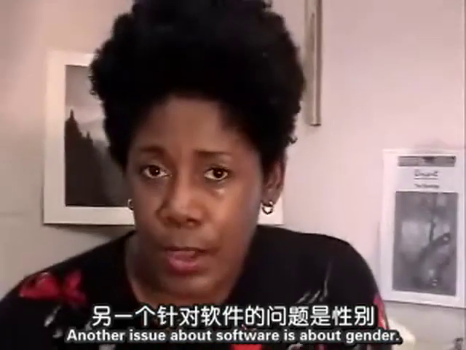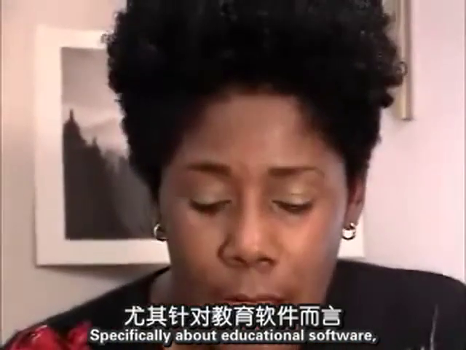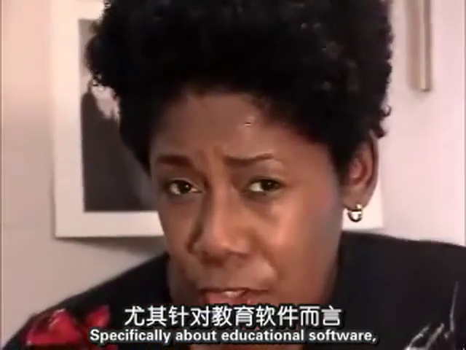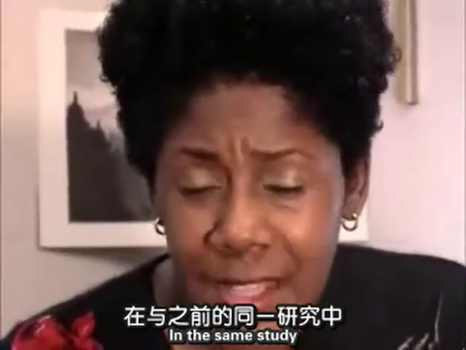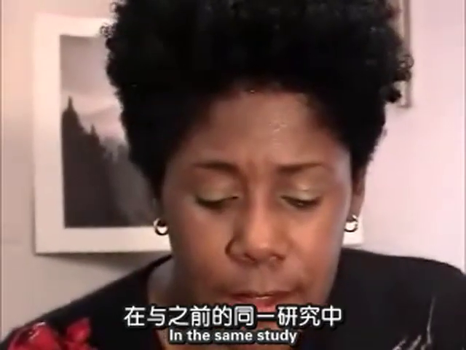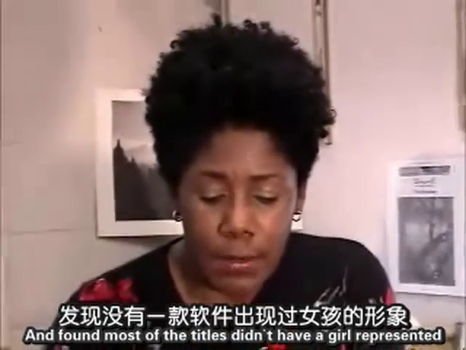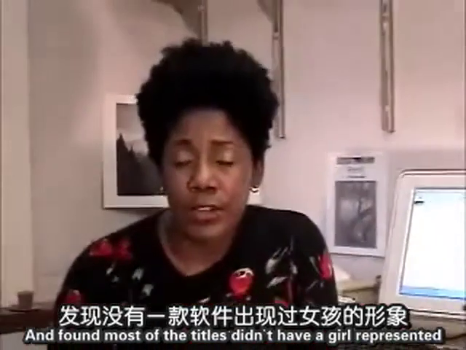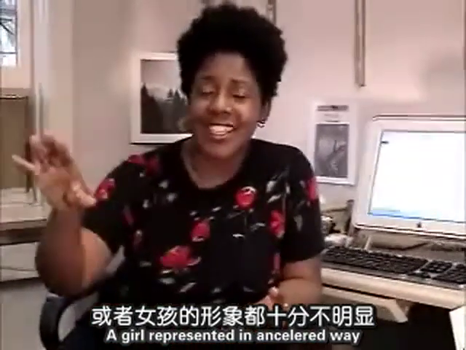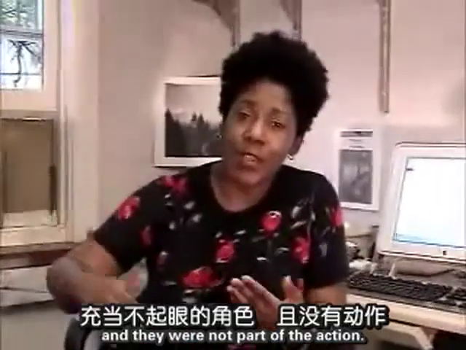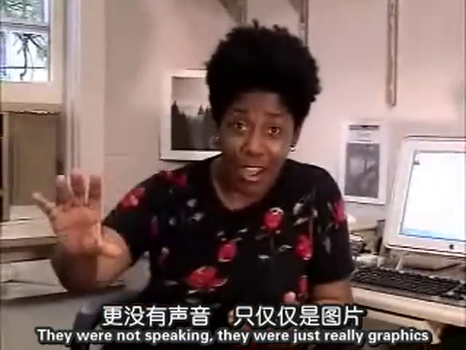Another issue about software is about gender, and specifically about educational software. Gender is a big issue. In the same study, I looked at the top 10 selling math software and found that most of the titles did not have girls represented, or girls were represented in an ancillary way. They were in the background, but they were not part of the action. They were not speaking. They were just really graphics.